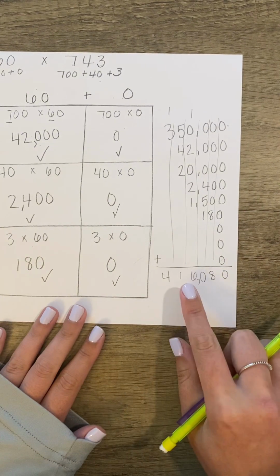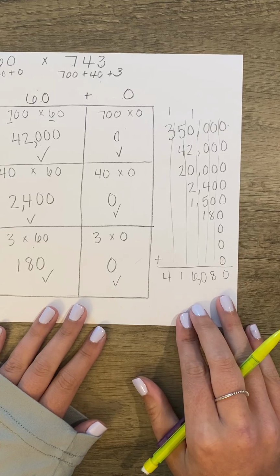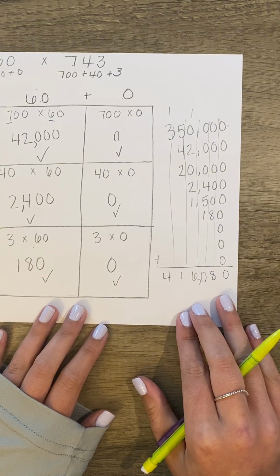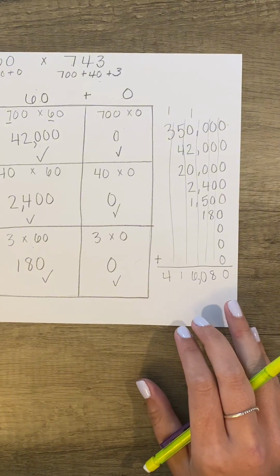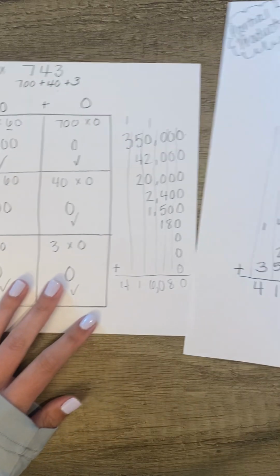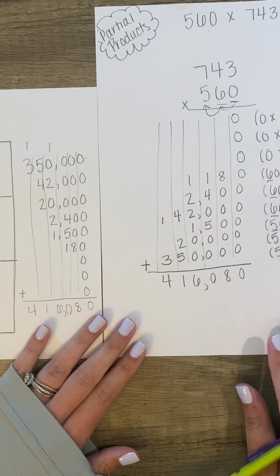So there you have it. Our final product for the third time for this problem is 416,080. Also, I'm going to bring back our other partial products very quickly, just to compare these two problems together.